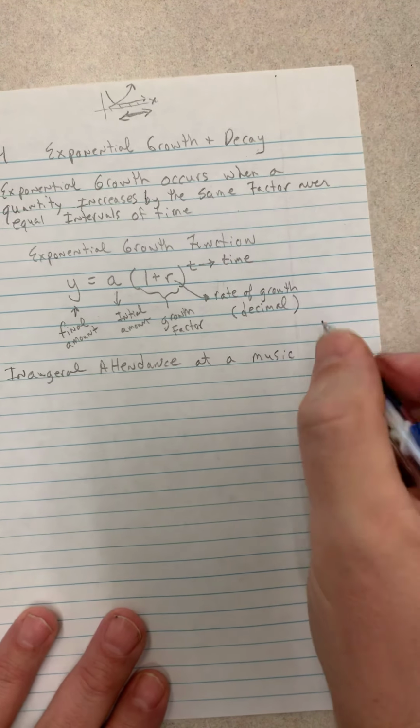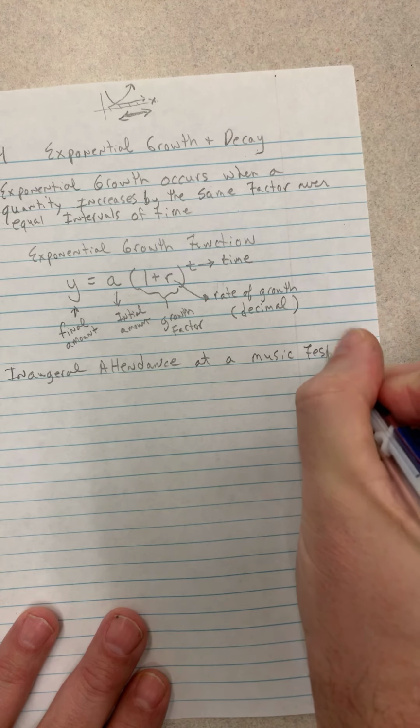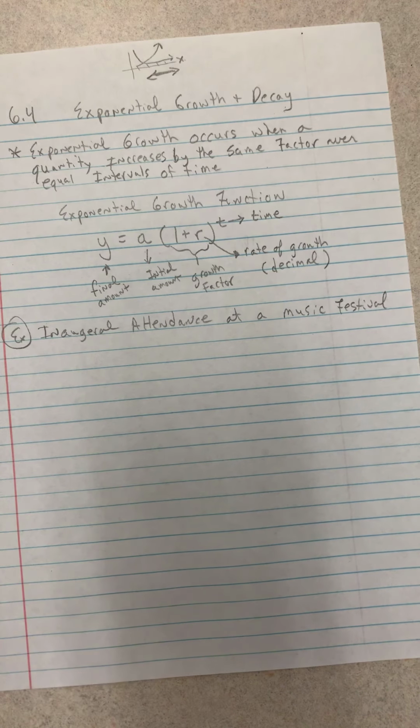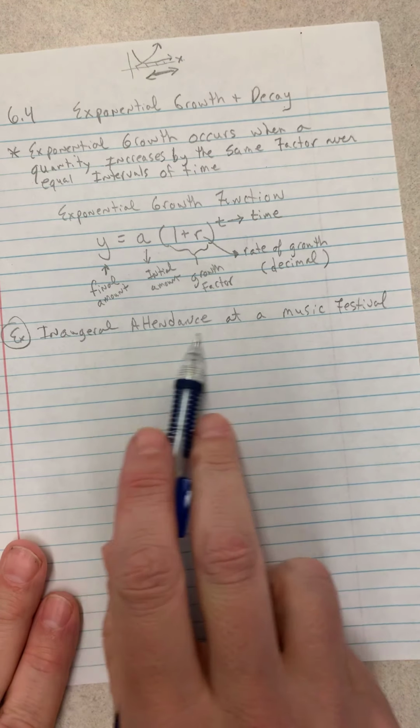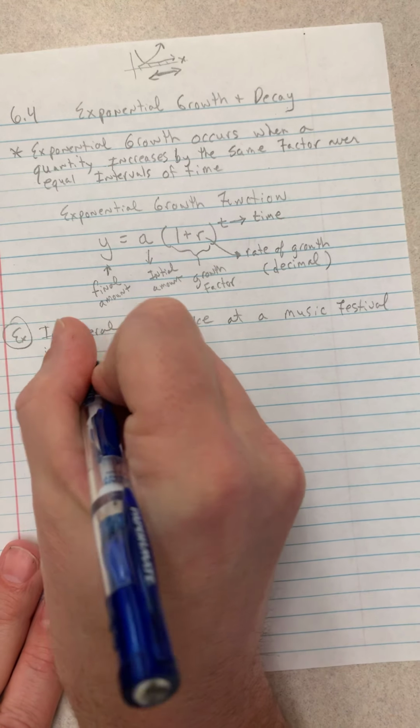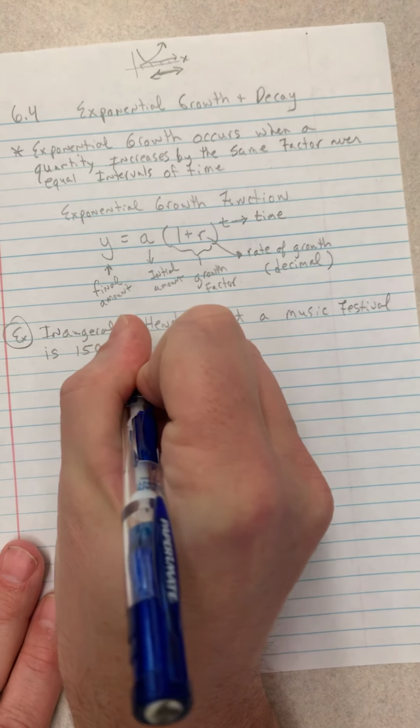Seems far-fetched these days, but let's say when all this opens up, somebody's going to be like, we need to get back to normal. I'm going to put on a music festival. The inaugural music festival is the first one that they do. So the inaugural attendance at a music festival is 150,000 people.